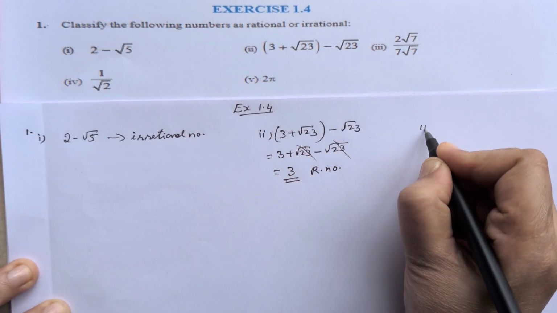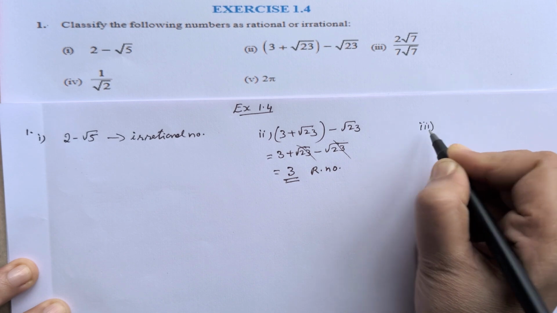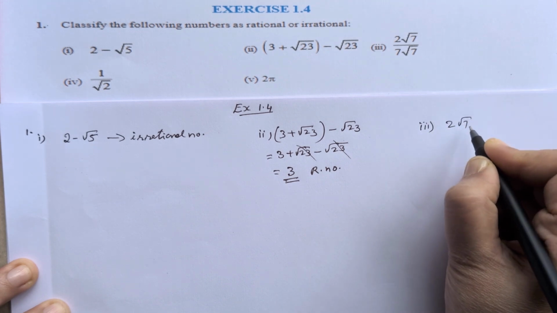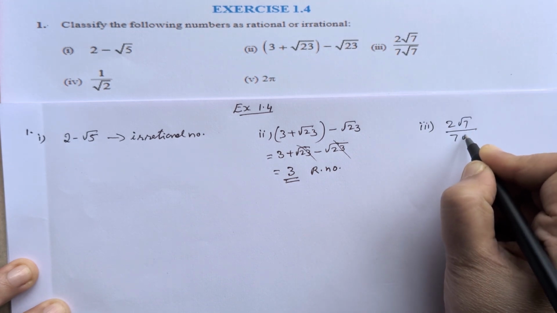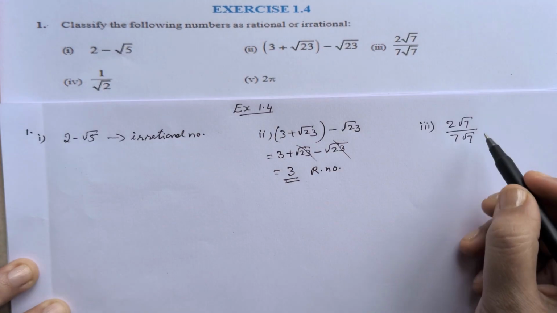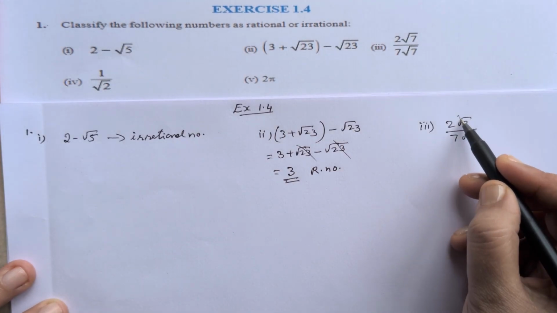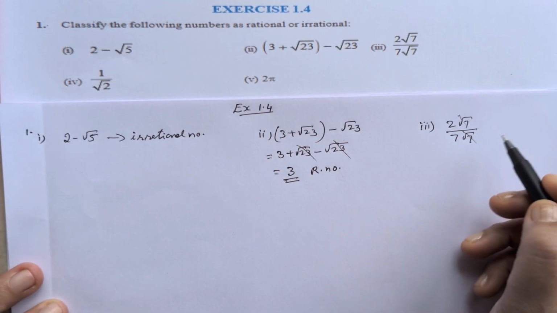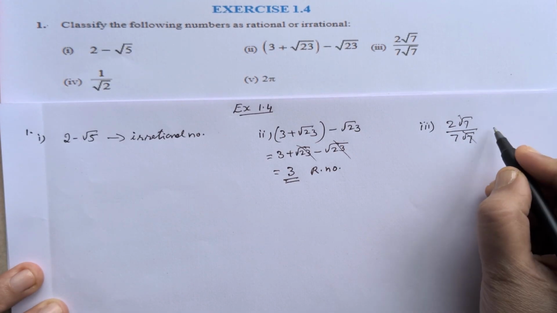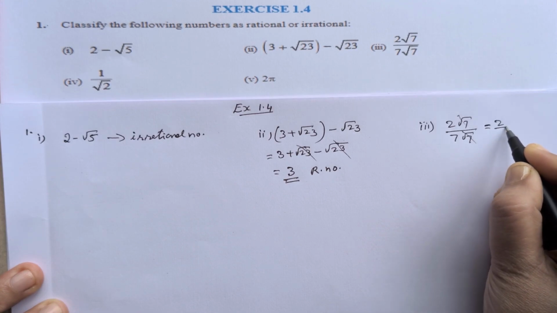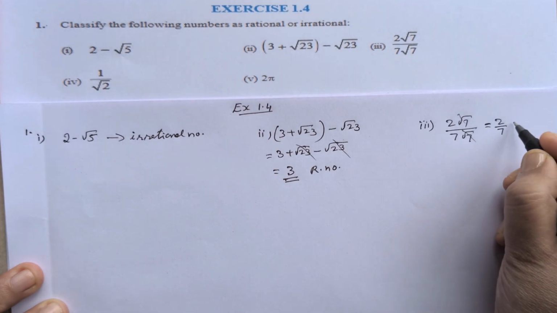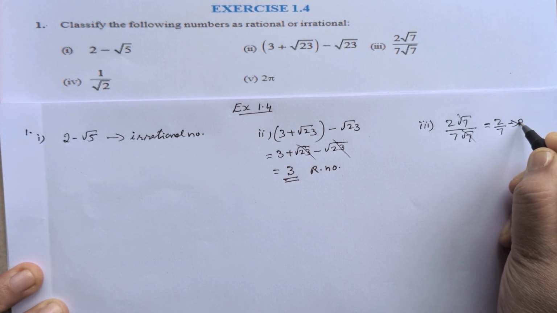Third one, 2 root 7 by 7 root 7. Here also you can see root 7 is irrational, but we can cancel root 7 from the numerator and denominator. So it will become 2 by 7. That means that also is a rational number.